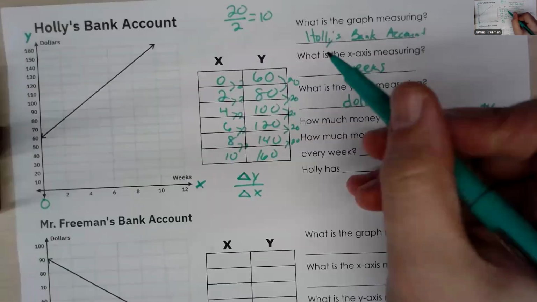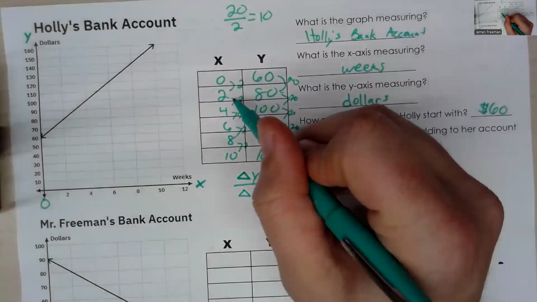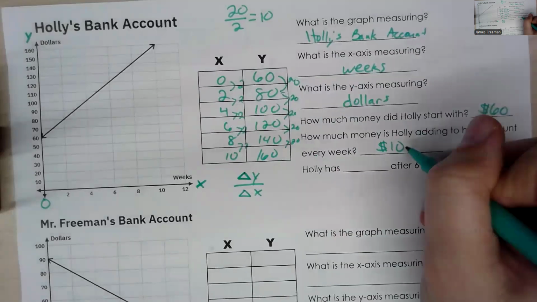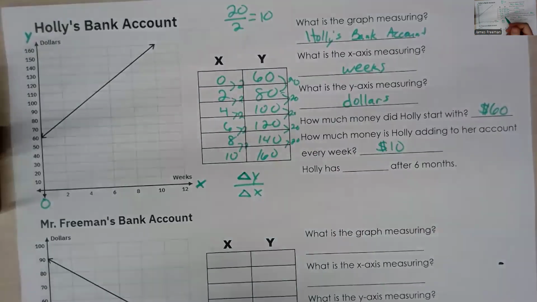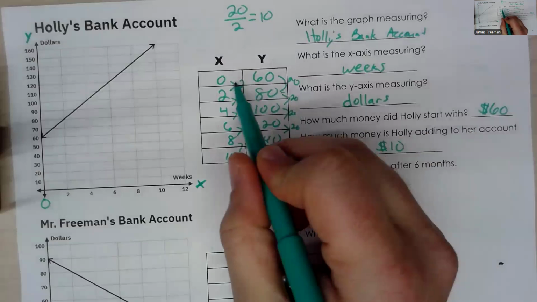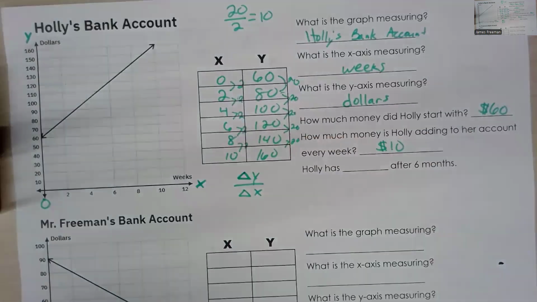All right, because again, it goes up another 20. Yeah, but it took 2 weeks. So it's not $20. I got to make sure I pay attention. I know it's going up by 20, but how long did it take me to go up by 20? So I got to divide.